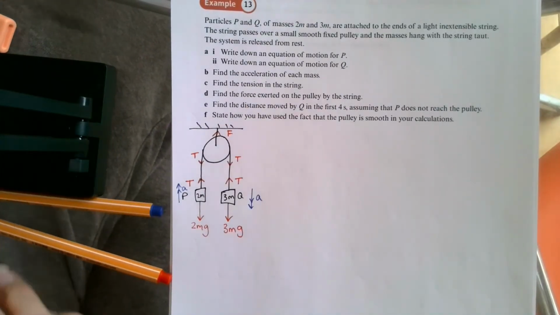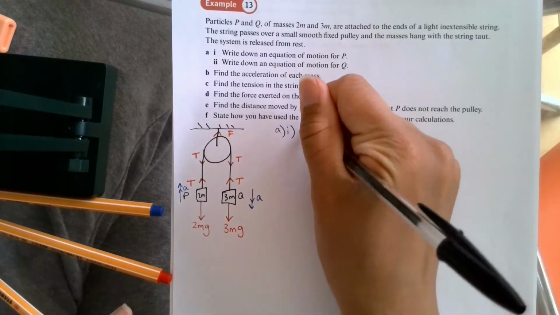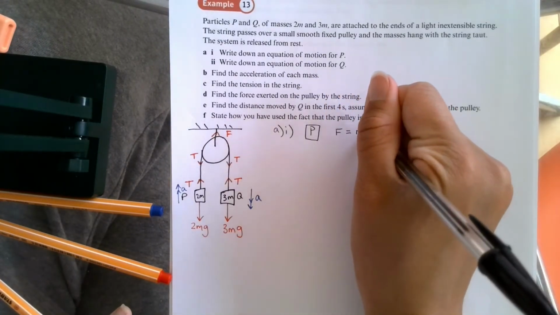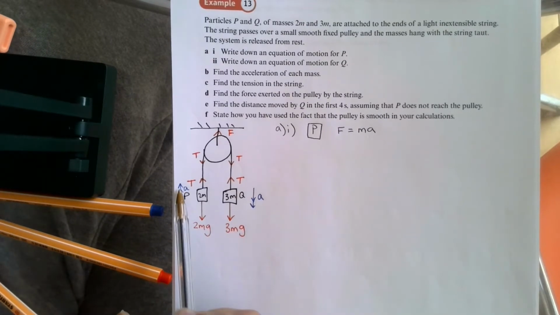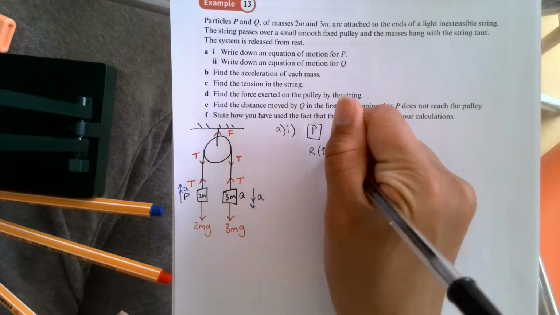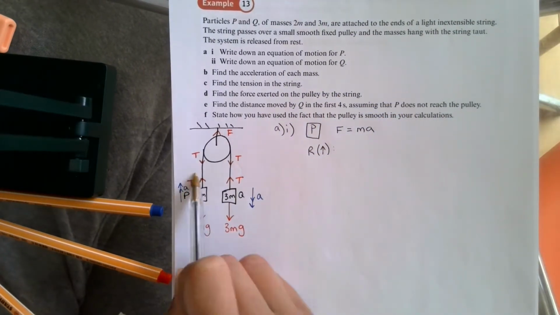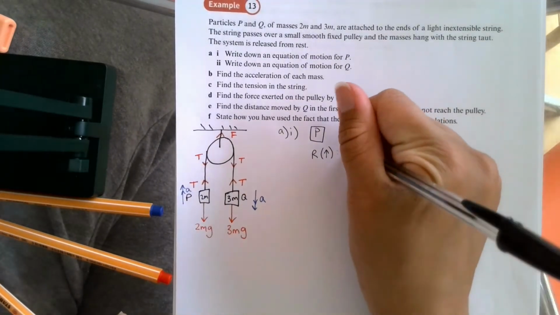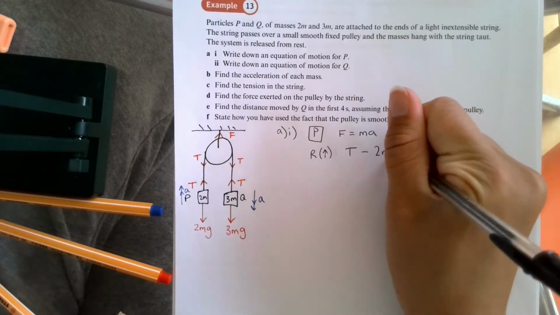And the first part says write down the equation of motion for P. So I'm focusing on mass P then. And we know that the resultant force is equal to the mass times the acceleration. Well, here the acceleration is upwards, so I'm going to resolve upwards. If I'm just focusing on mass P, I'm just focusing exactly on the forces that are going on here in mass P. So the force upwards is the tension. Take away the force that we've got going downwards, which is 2mg.